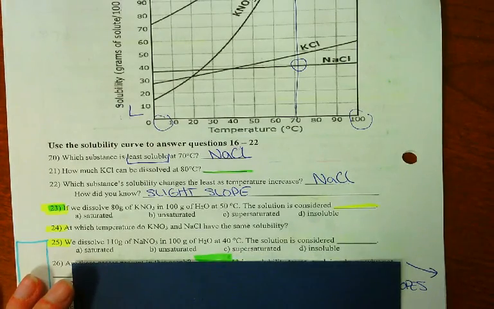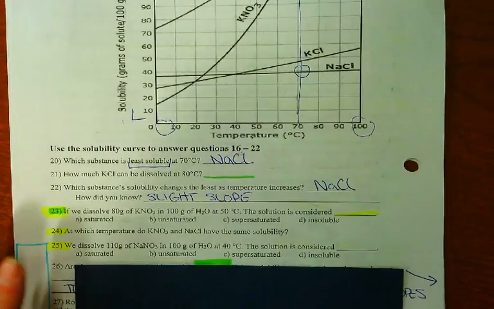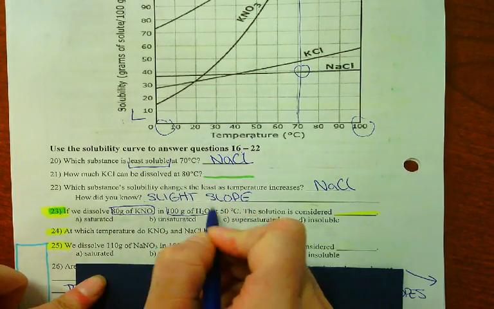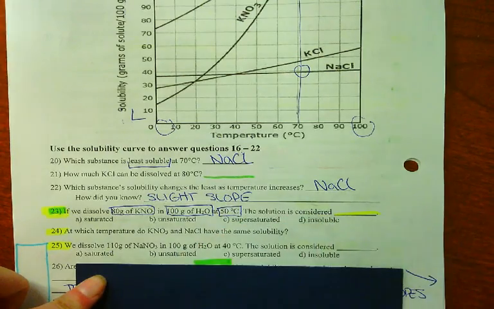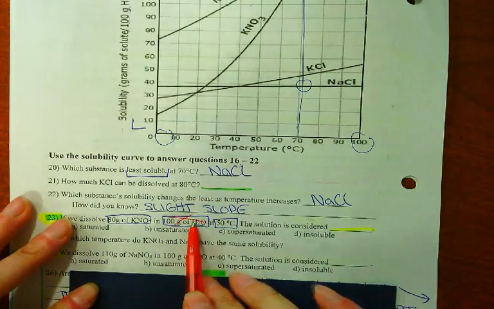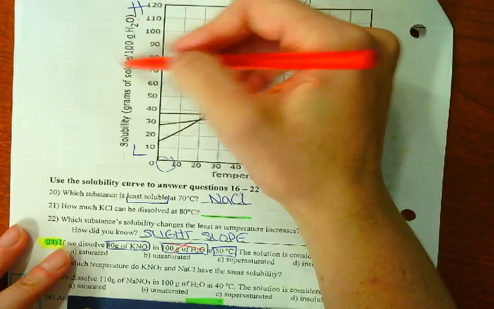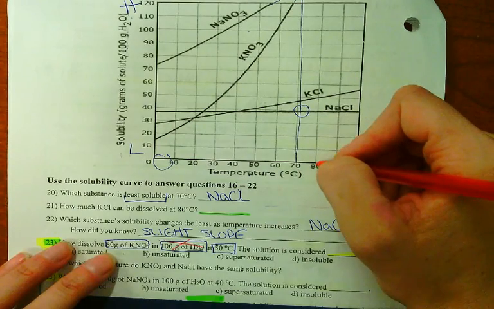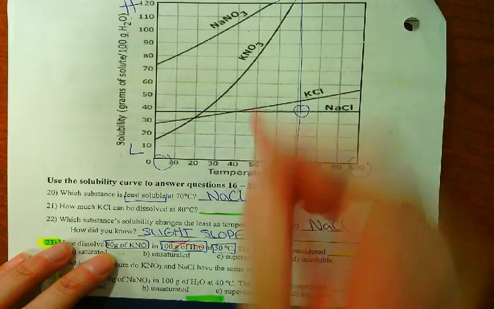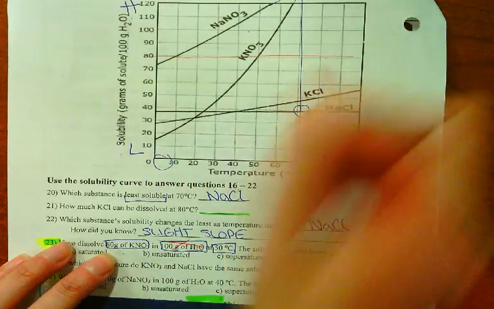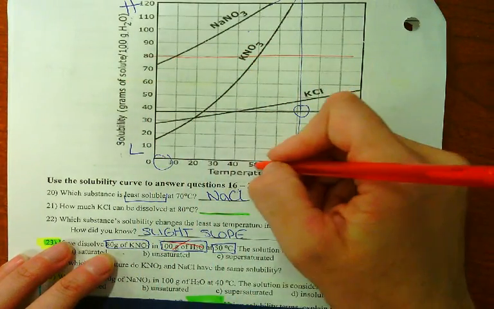We are going to do 23, 24, and 25 together. Like I said, we've got 80 grams of KNO3, 100 grams of water, and 50 degrees Celsius. This 100 grams of water isn't something that we're going to worry about, because that just means according to this graph right here. So I'm going to take 80 grams right here. Oh, look, temperature. I almost did it. 80 grams of KNO3. That's right here. And I'm going to go to 50 degrees.